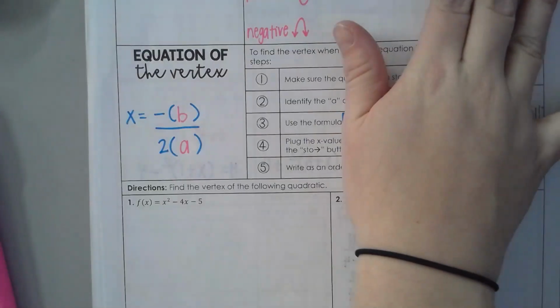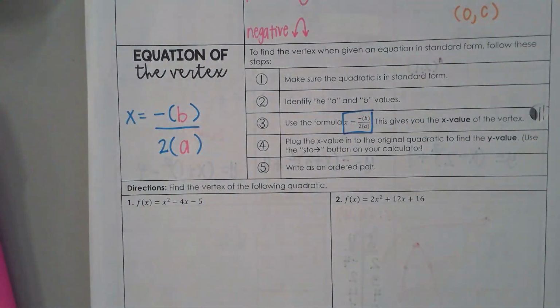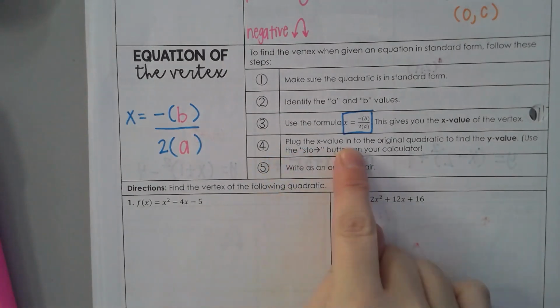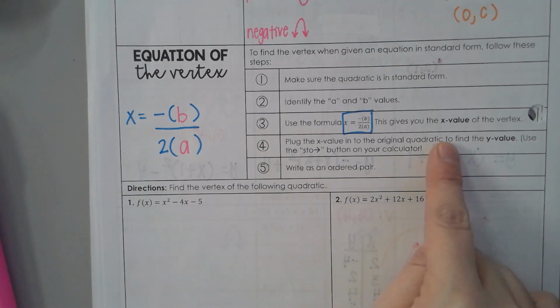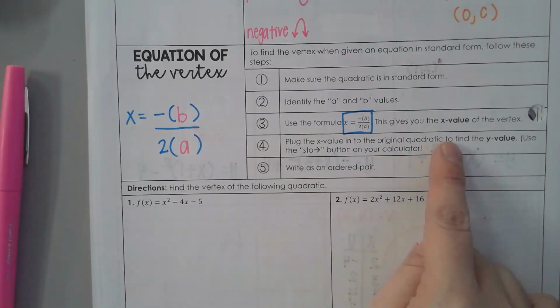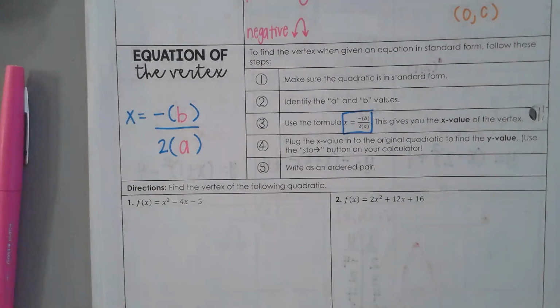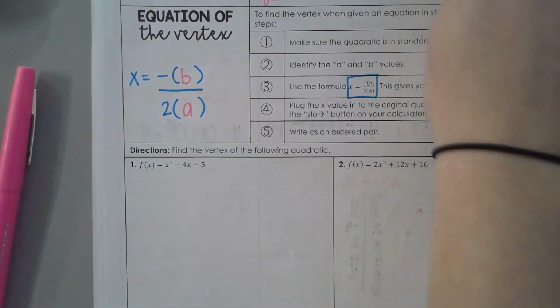Now that number, when we plug that into the calculator, only gives us the x value of the vertex. In order to find the y value, we have to plug that x back in. Or you can use the store button on your calculator to get the y. So let's go down to an actual example.